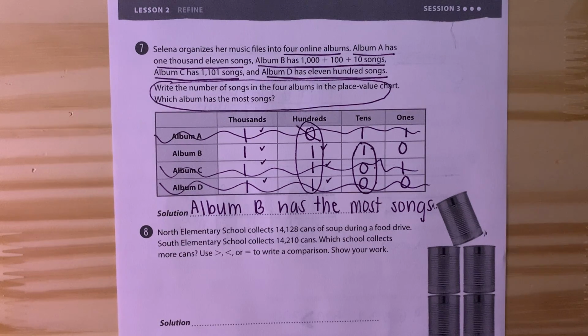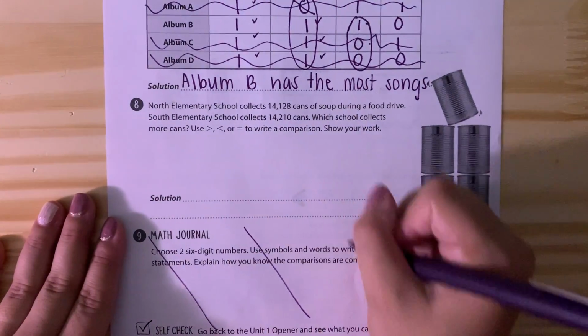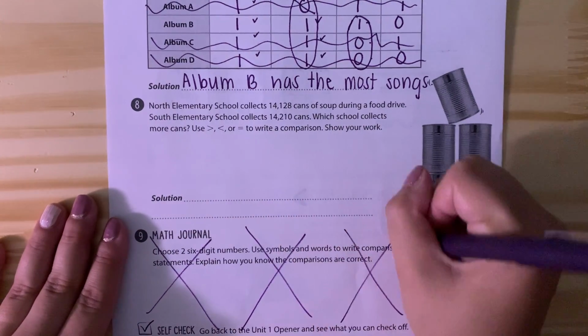And then we have one more problem. And then we will skip the math journal for today. So you can cross out the math journal. We're not going to do that today because you've been working so super duper hard. And I want to make sure you get some practice on iReady.